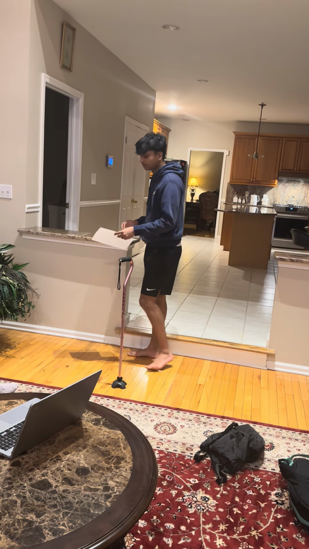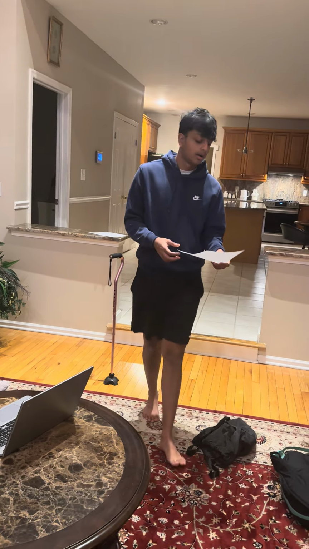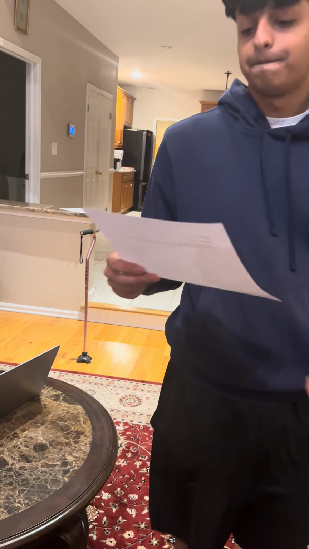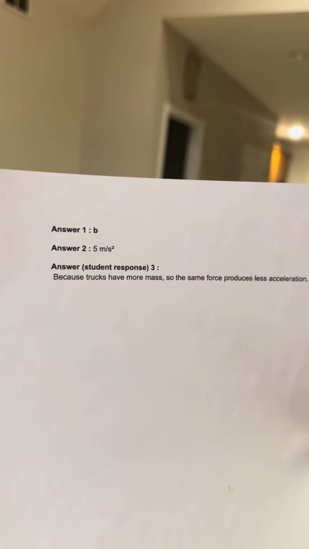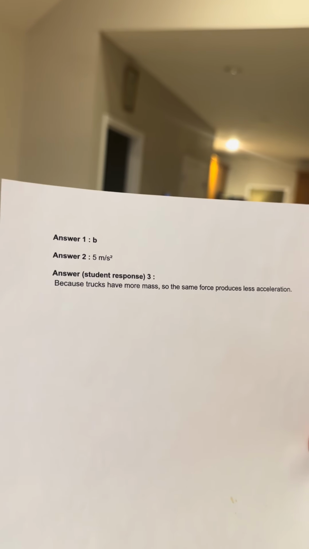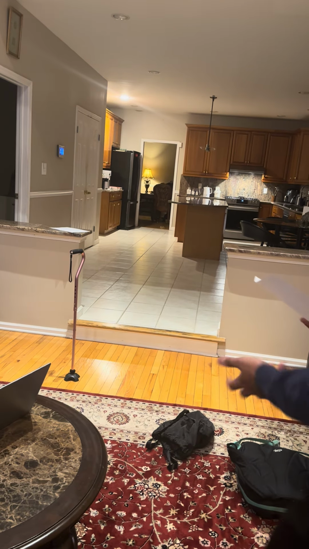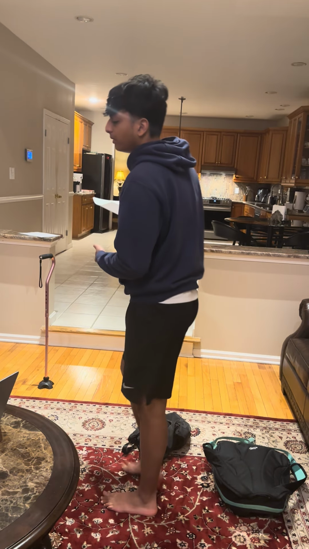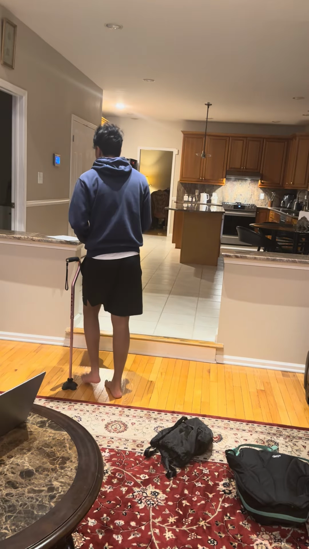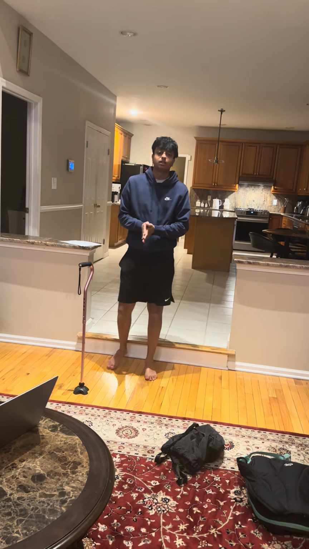So as you can see here, my mom got all the questions right. Question 1 was B, which she said. Question 2 was 5, which she said, and then she also said that because trucks have more mass, the same force produces less acceleration, which in this case would just be the different engine. So that's it. Thank you for listening.